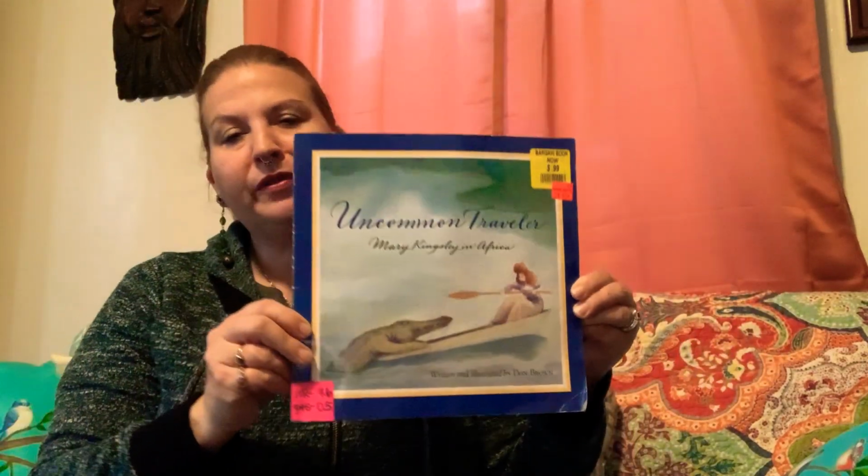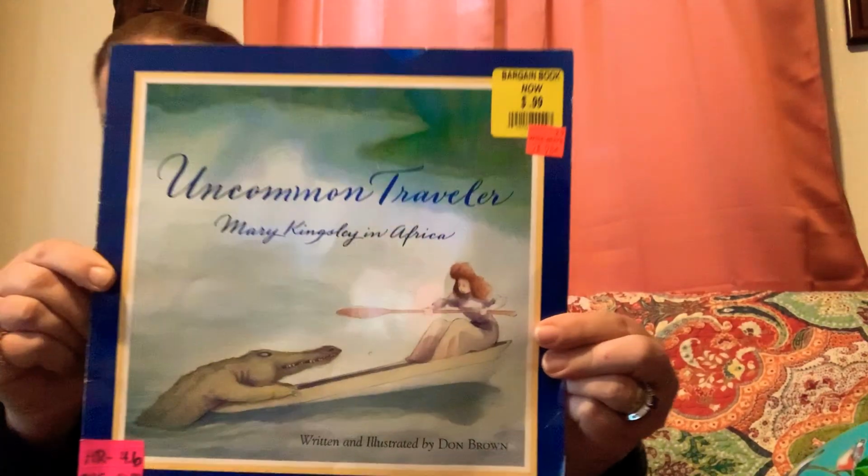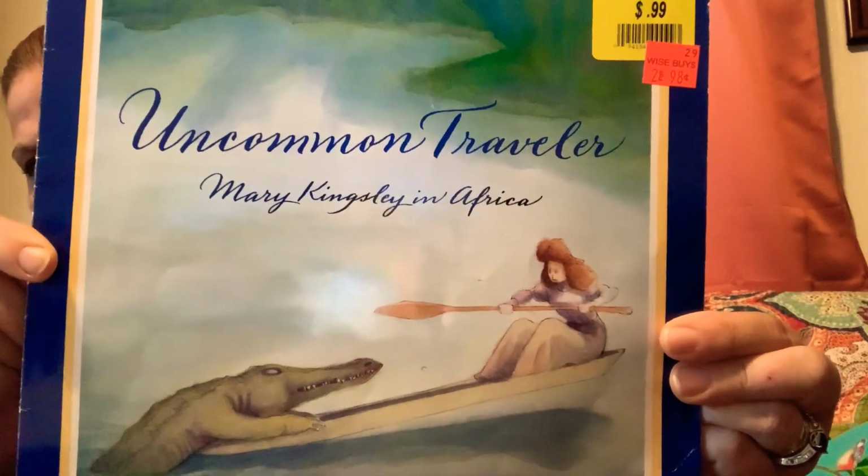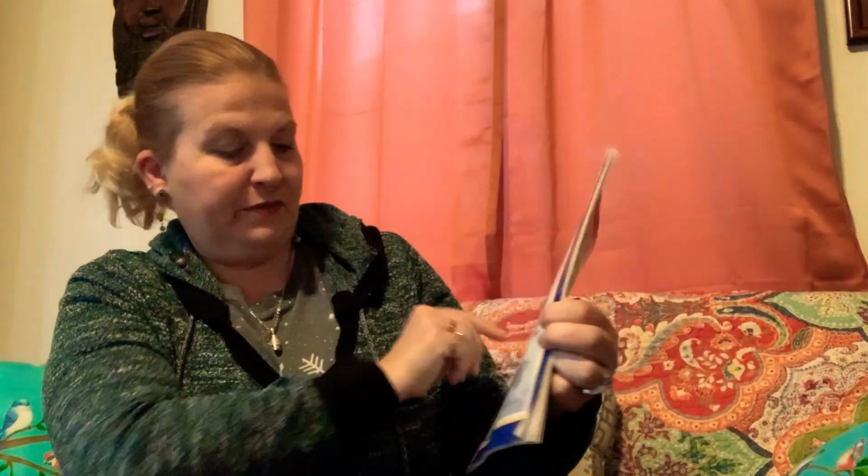Yes, I was able to stop by the classroom on Friday, Miss Roberta and I both, and we picked up some things that we wanted to keep for right now in our homes to work with you guys on. So I grabbed a few books, among other things. So I grabbed this one. It's called Uncommon Traveler, Mary Kingsley in Africa. And it is written and illustrated both by Don Brown. So remember, this is based on a true story, but it's a little bit fictionalized as well.